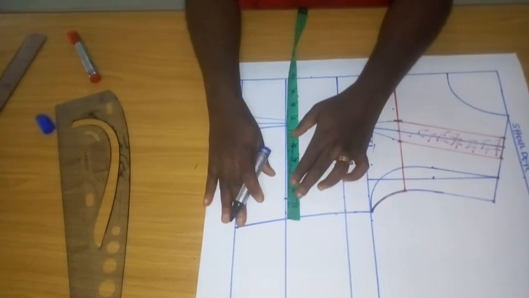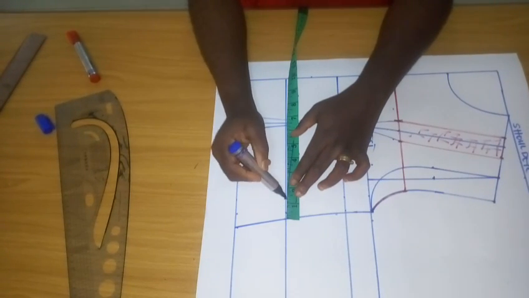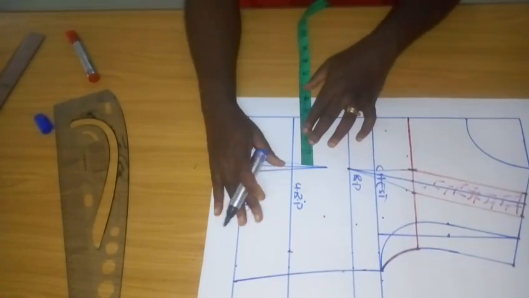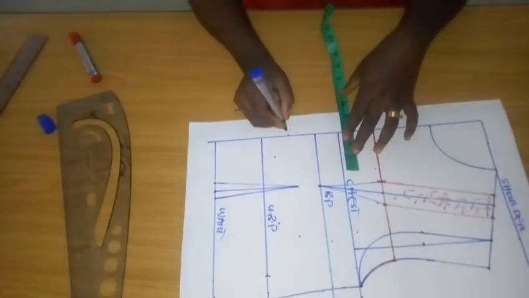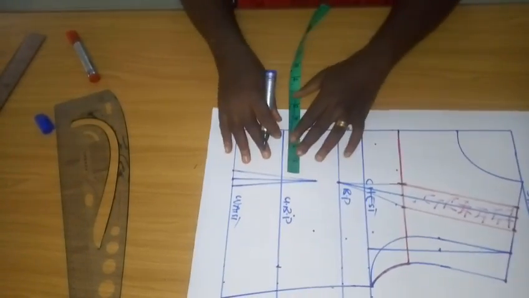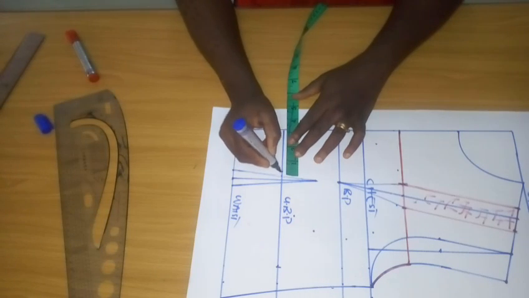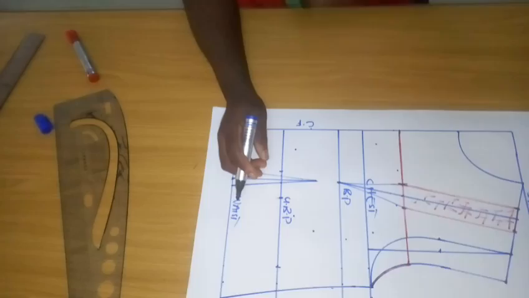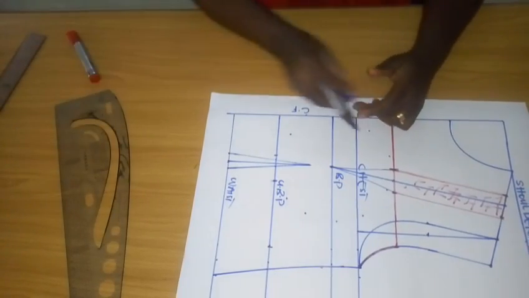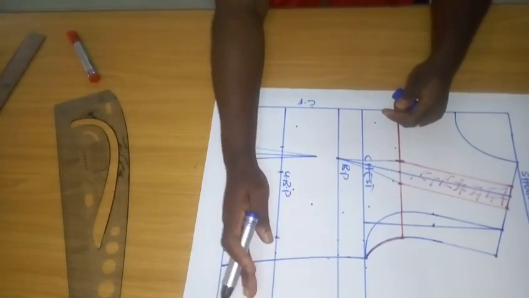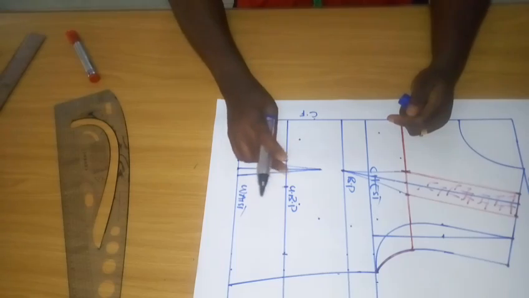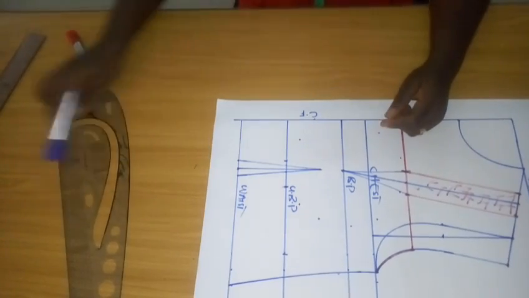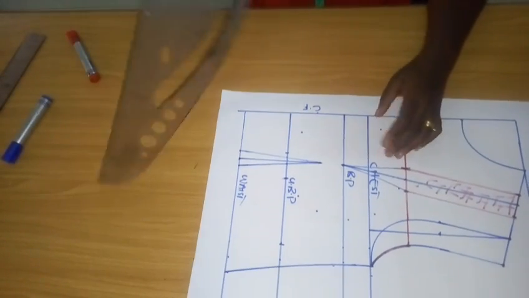I'm going to measure what I have remaining here. From here to here, I have 1.25. On the part of the center front, this is the center front, I'm going to input 1.25. And from here, I will input my 1 inch. So no matter what you have here, even if you have 2 inches, input 1/4 and the rest on this part for a perfect underbust tightening.